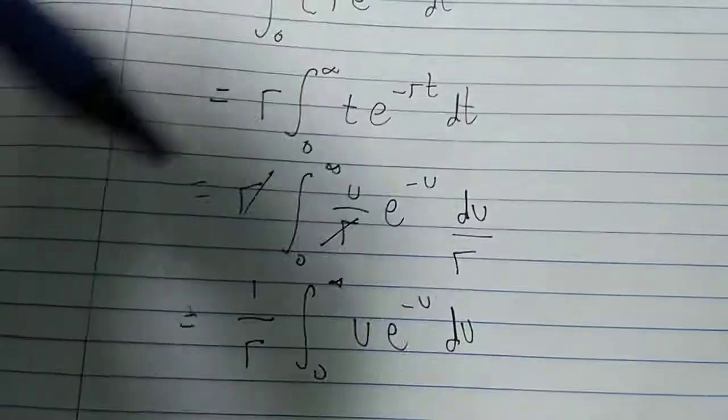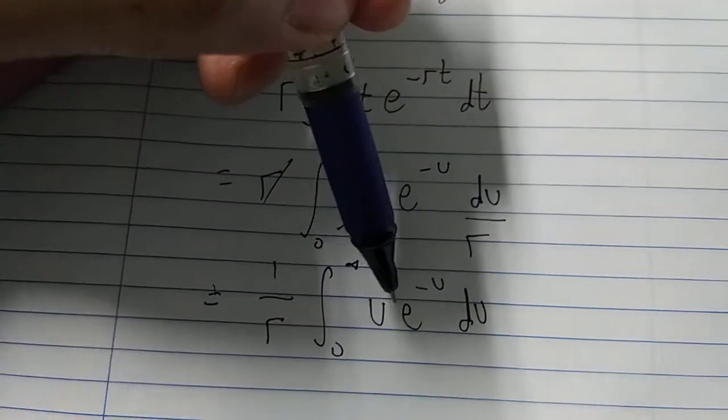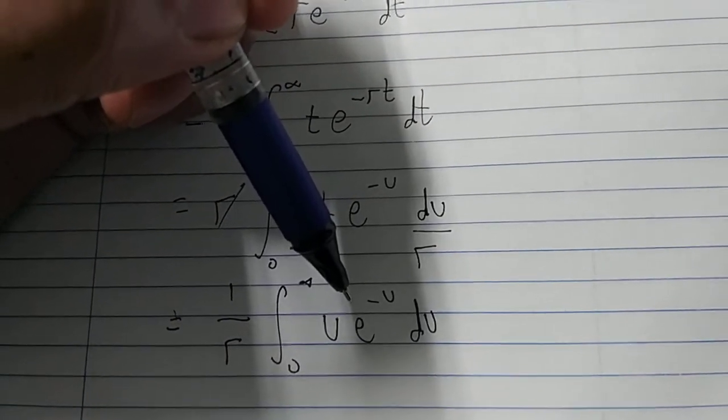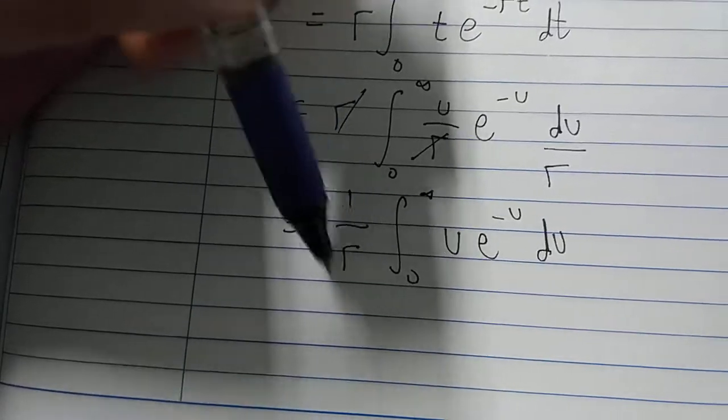Now this is a simple integral. You can evaluate it if you want, but this is actually a gamma function. Not this gamma, which is a constant decay rate.